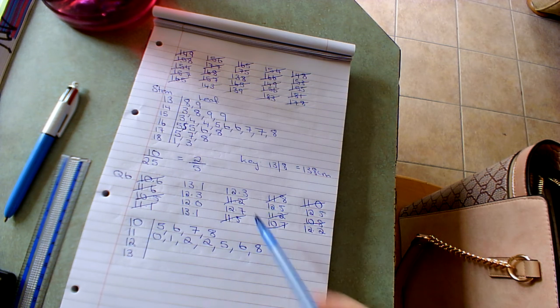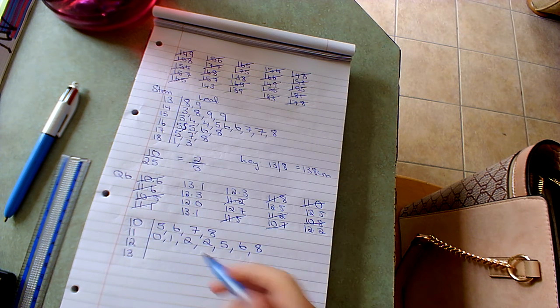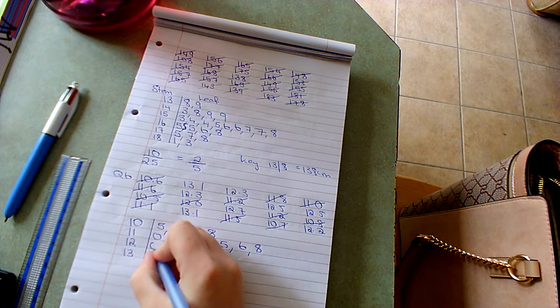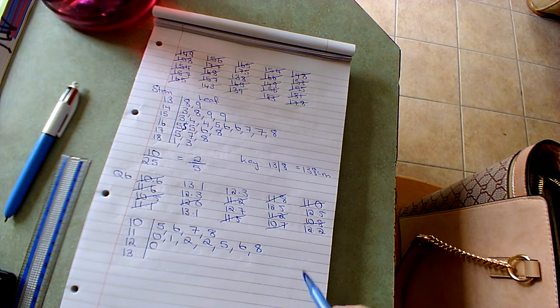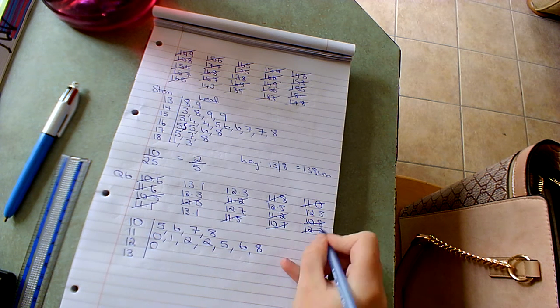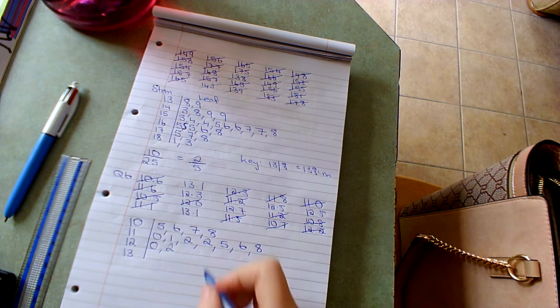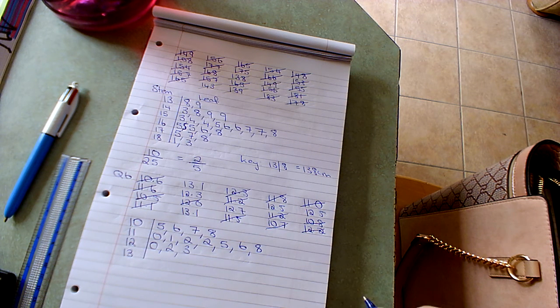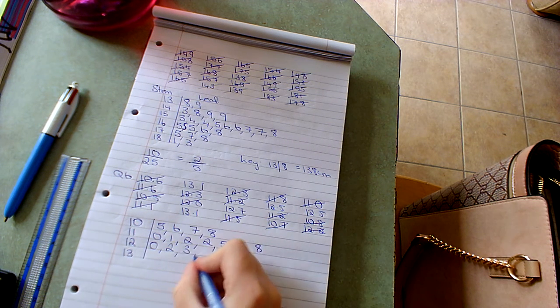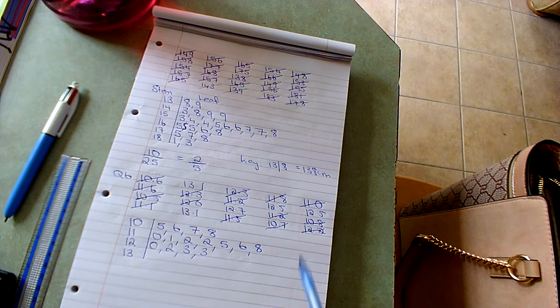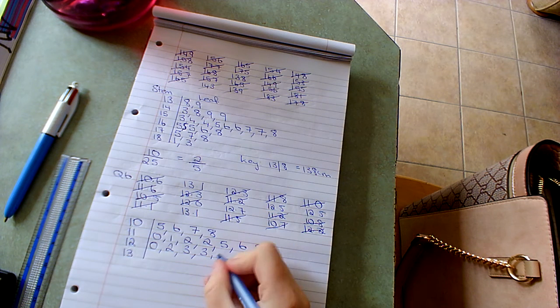I have no more 11s, so I'm going on to my 12s. Here I have a 12.0, so I fill in 0 here. I have a 12.2, so I fill in 2 here. I have a 12.3, so I fill in my 3 here. Then I have another 3, so I fill in 3. I have 12.5, so I fill that in.